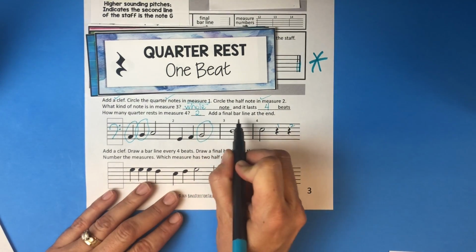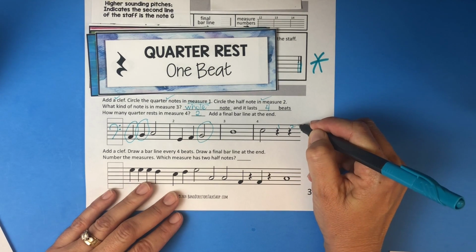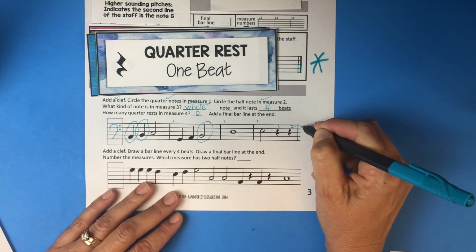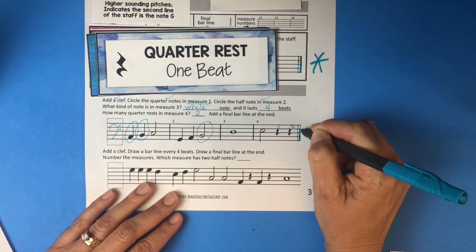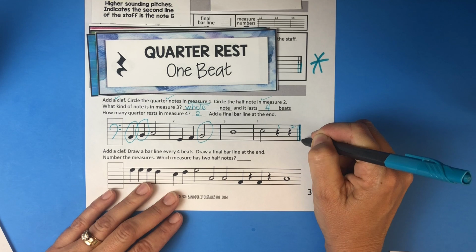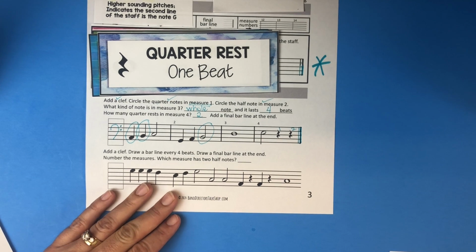And then it asks you to add a final bar line at the end. So you're going to draw a line down, not quite at the end, but right before it. And then right at the end, you're going to draw another one. Try to make it a little bit thicker if you want it to look real official. But it's okay if it doesn't look perfect.